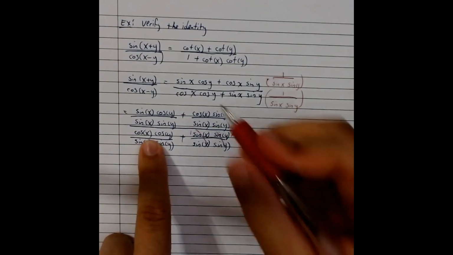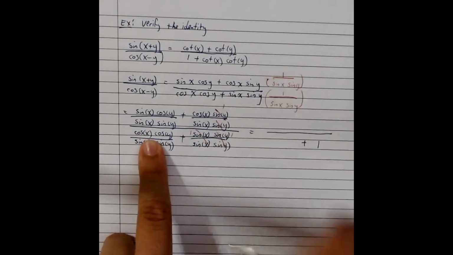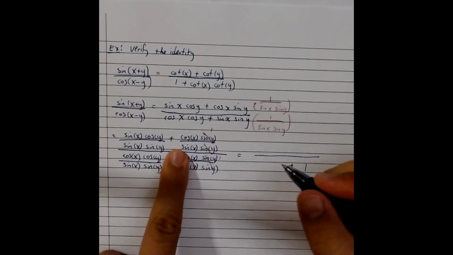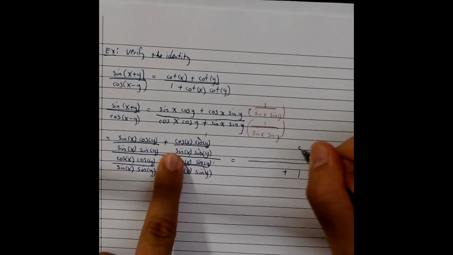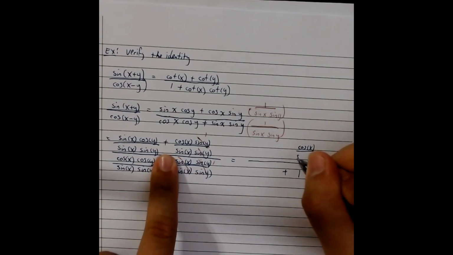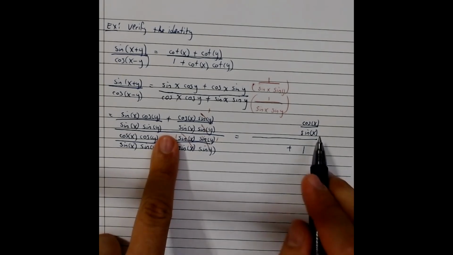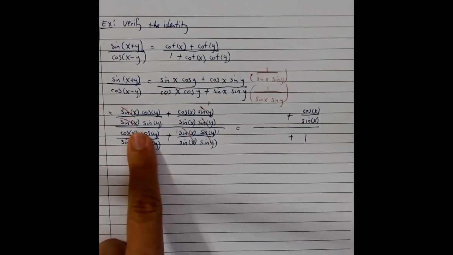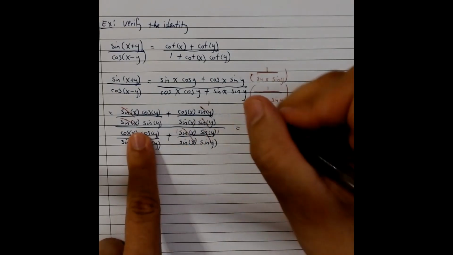Over here, sine of y divides sine of y, and that gives me 1, so I have this times 1. Let me write that down. That's going to be cosine of x over sine of x. I could also write times 1, but that won't change anything, so I'll leave it alone. And then over here, sine of x divides sine of x to give me 1, and I'm left with cosine of y over sine of y.